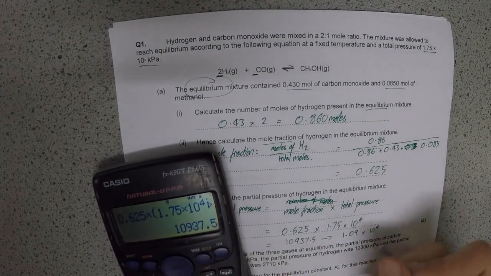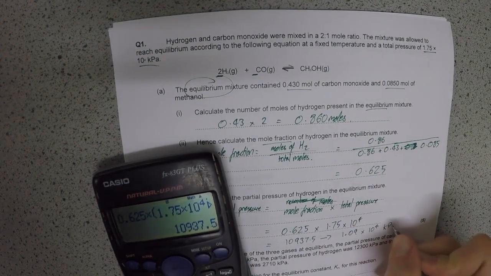I do need to include my unit, so I want to make that kPa.